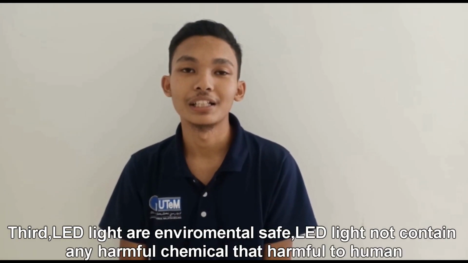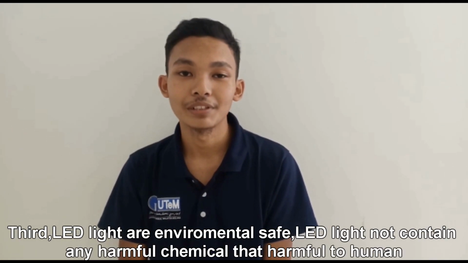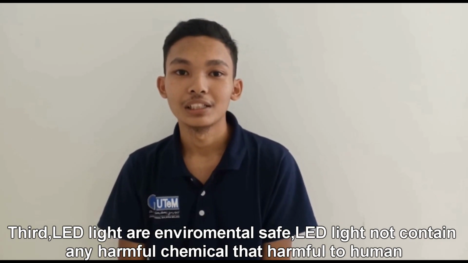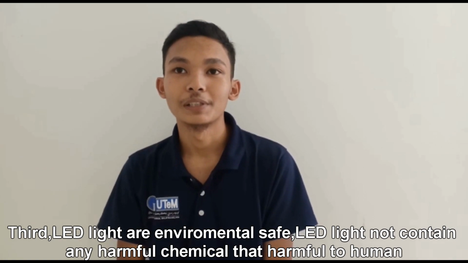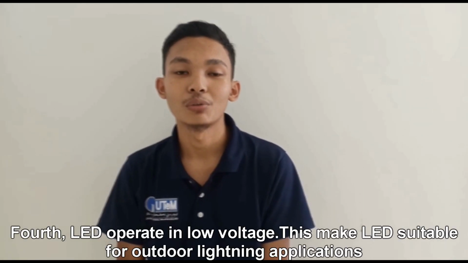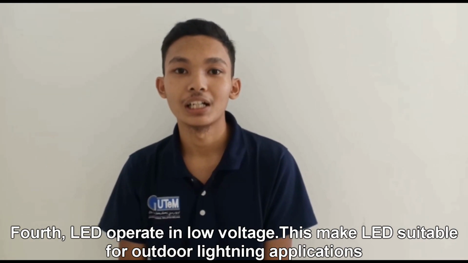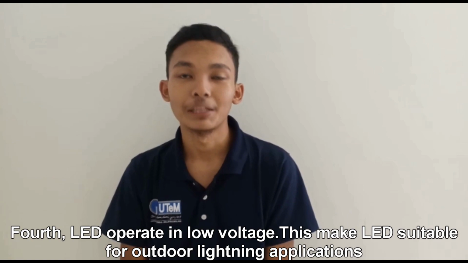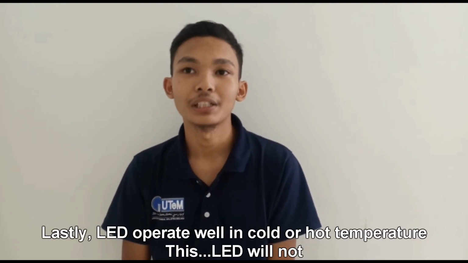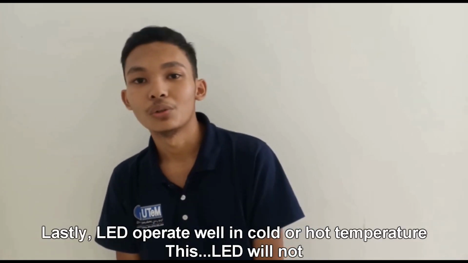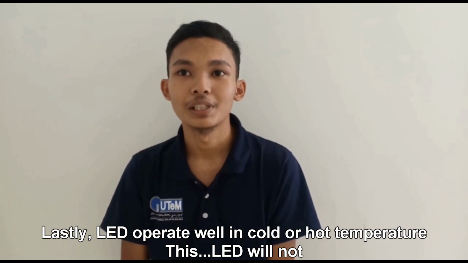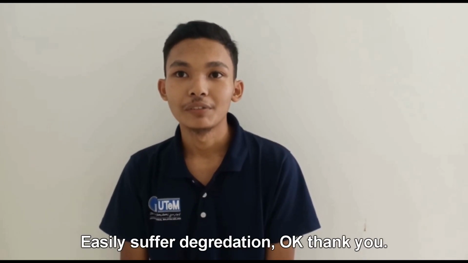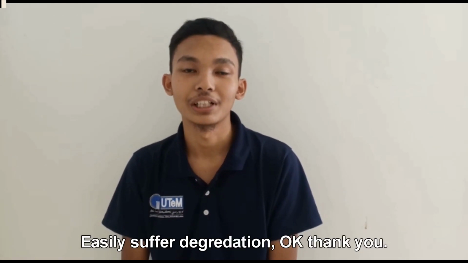Third, LED lights are environmentally safe. LED lights do not contain any chemicals that are harmful to humans. Fourth, LEDs operate at low voltage. This makes LED suitable for outdoor lighting applications. Lastly, LEDs operate well in cold or hot temperatures. They will not significantly degrade.